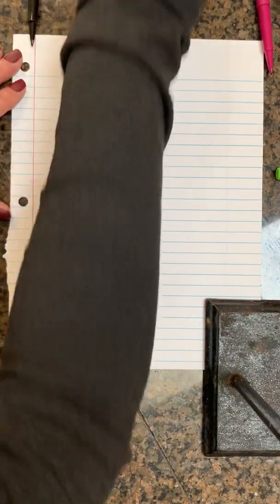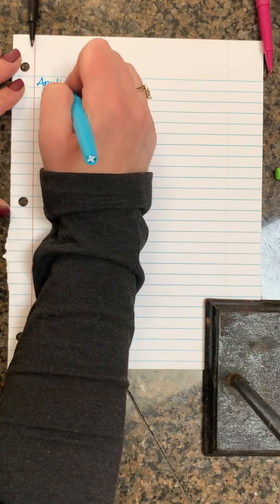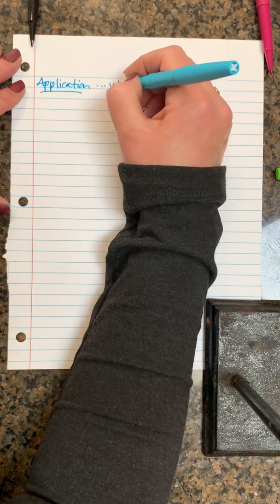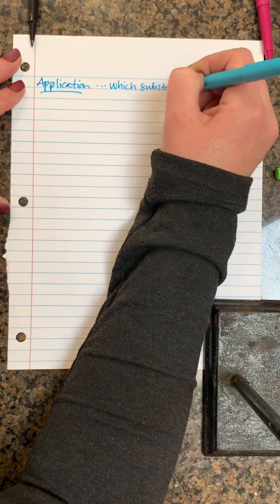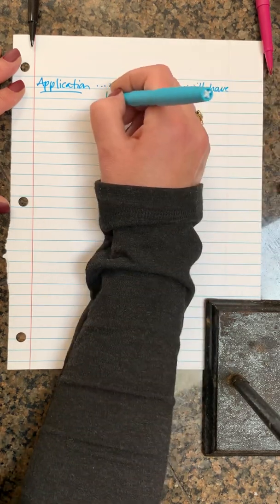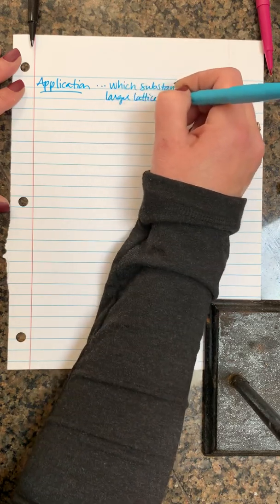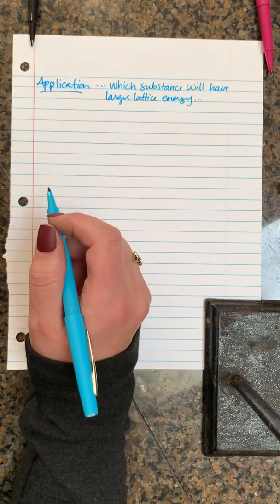So let's talk about application of this idea. We're often asked which substance will have a larger lattice energy. So you want to consider two things.